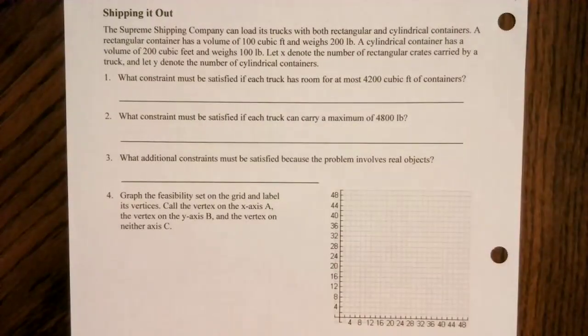All right, in our last video, we talked about doing systems of inequalities, graphing them, finding their solutions. Today, we're going to talk about that in the real world aspect of linear programming. So we're going to start with this question here.